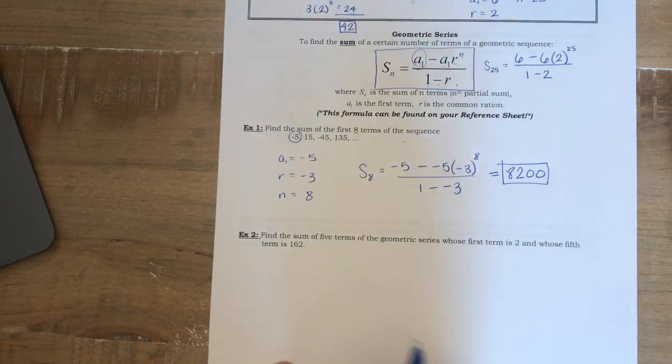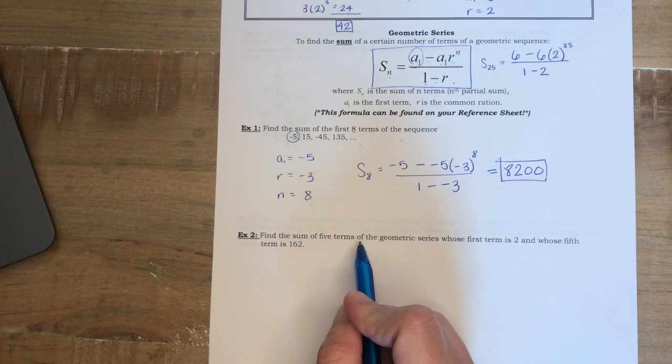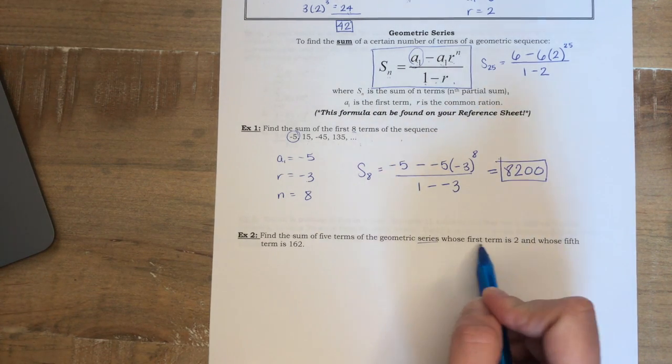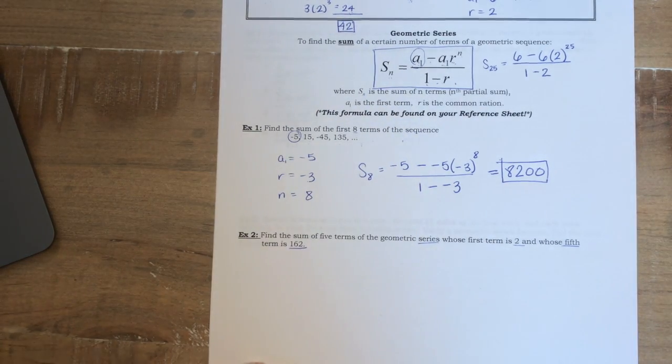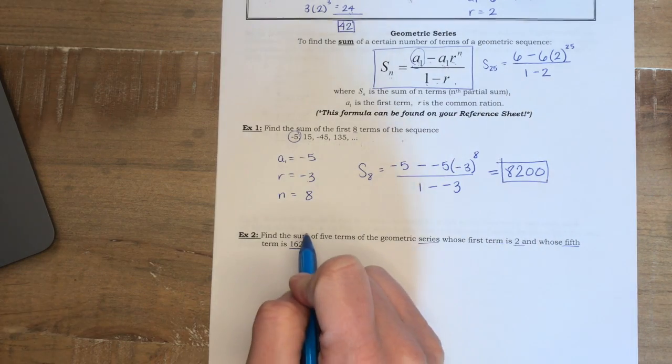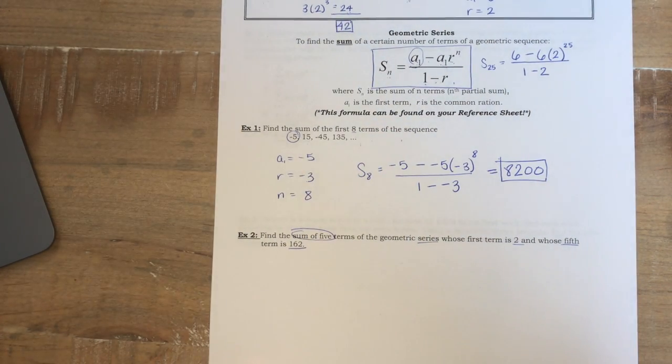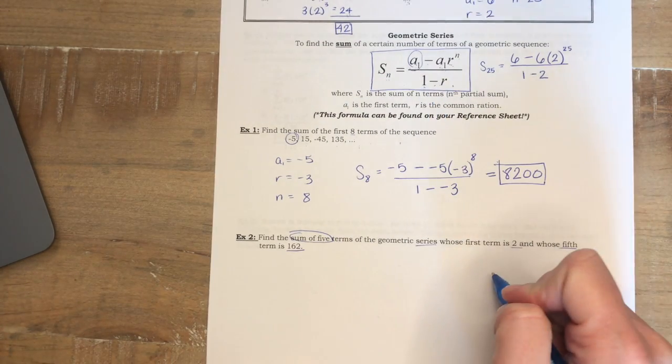All right, then it says example 2. Find the sum of 5 terms of the geometric series whose first term is 2 and whose 5th term is 162. Okay, so again, it's the sum of 5 terms. So that's not a lot of numbers. If I just want to sit here and figure out what all 5 terms are and then add them up, I could. It doesn't say I have to use this geometric series formula. Sometimes it's going to say that. So I'm going to use this formula to practice using it.